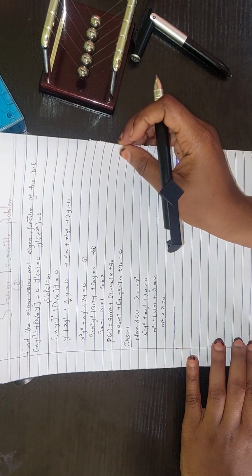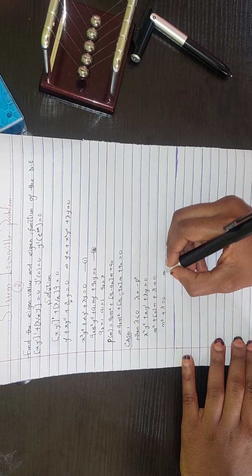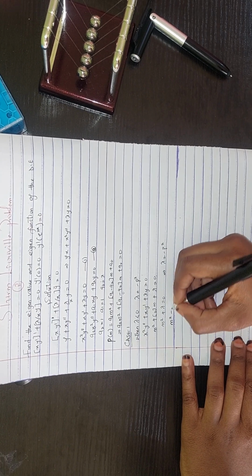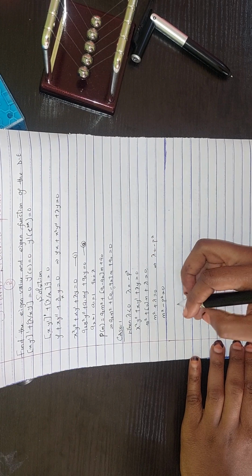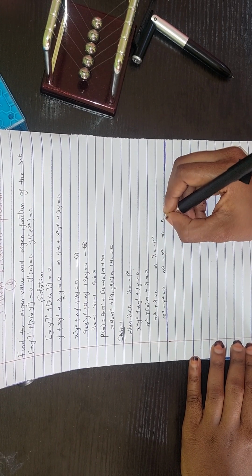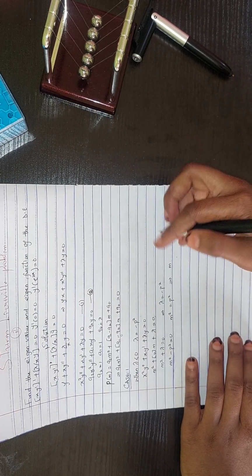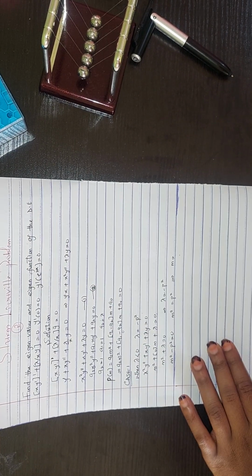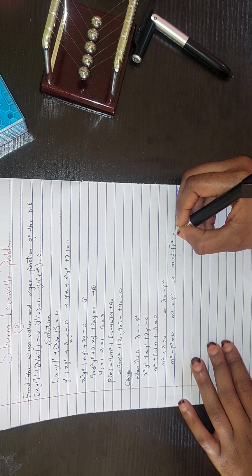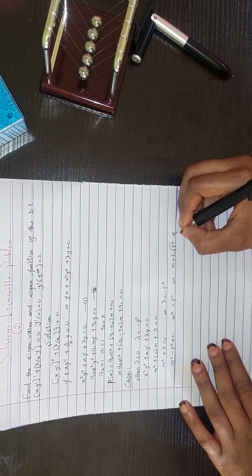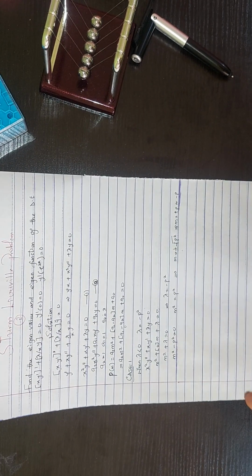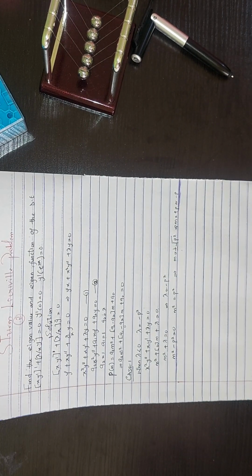Now for my case 1, I said if lambda is less than 0, it implies let lambda equals what? Minus p squared. So I have m squared minus p squared equals what? 0, which implies I'll have m squared equals what? P squared, which implies that my m equals, so I have m equals plus or minus square root of what? P squared, which implies m equals plus p or minus p.